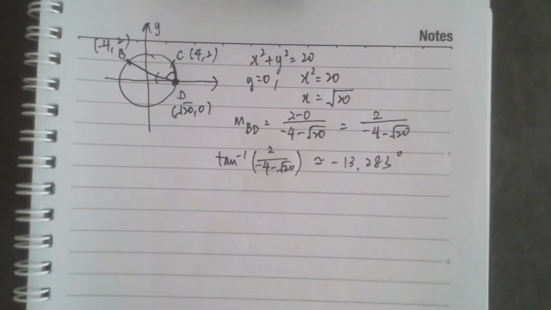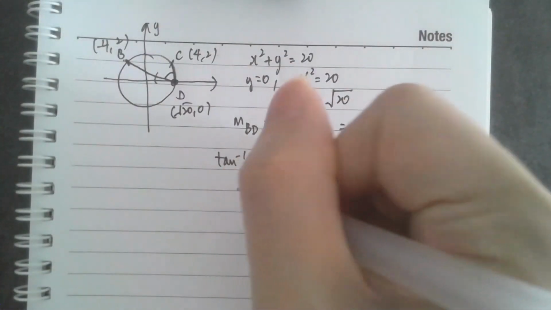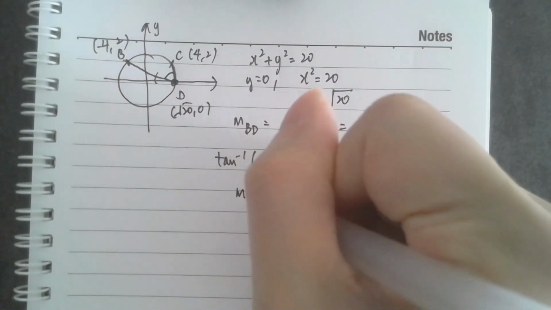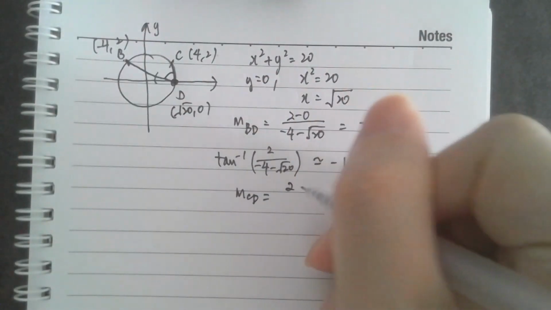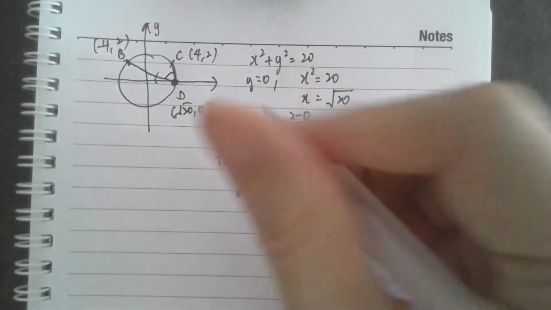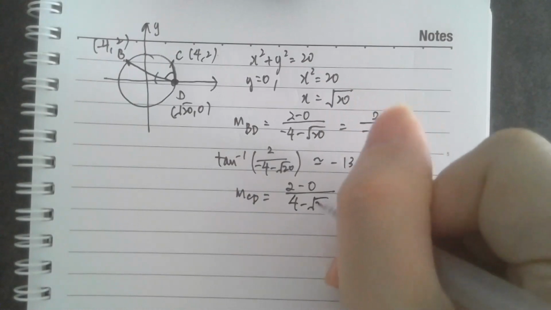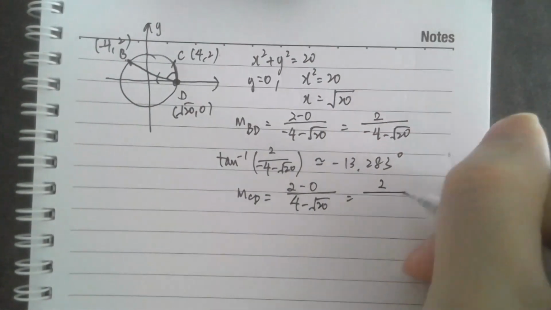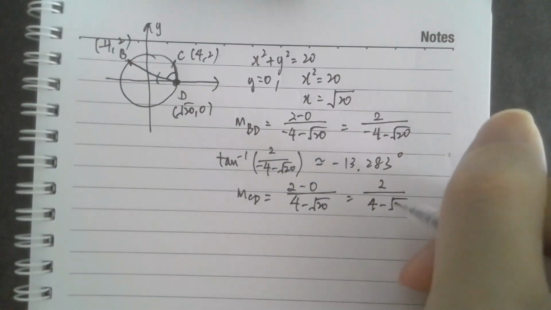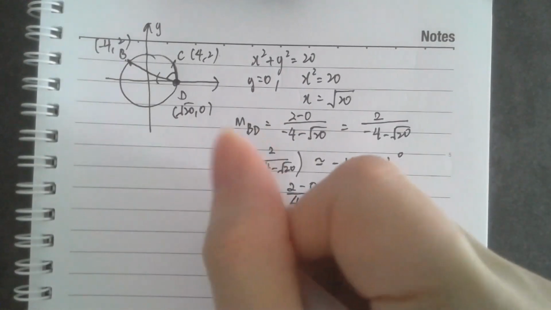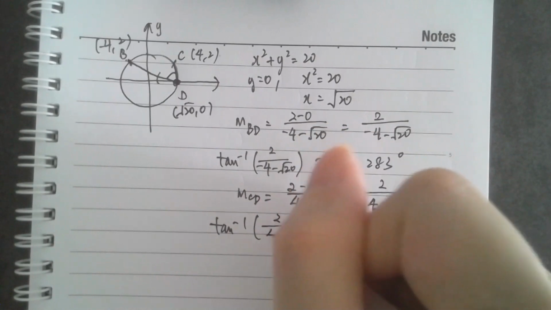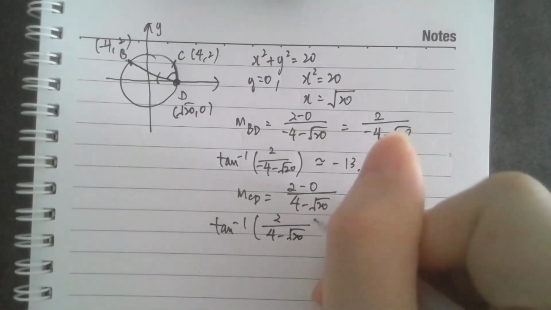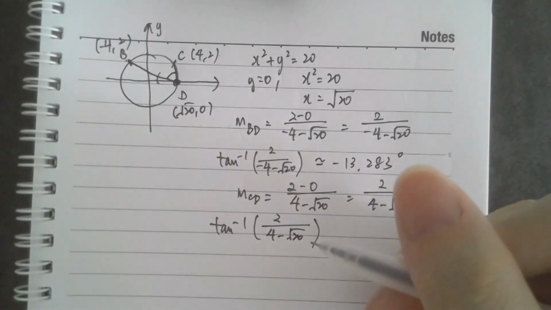We can do the same for CD. The gradient of CD is y2 minus y1 over x2 minus x1, so it's just 2 divided by 4 minus root 20. Again, we take the inverse tangent of this expression. It should be a negative value as well.